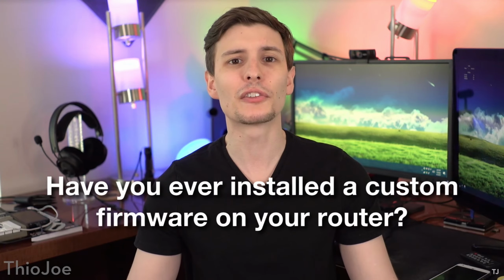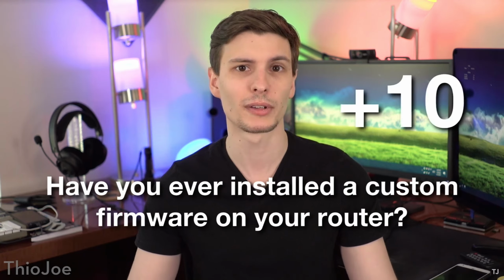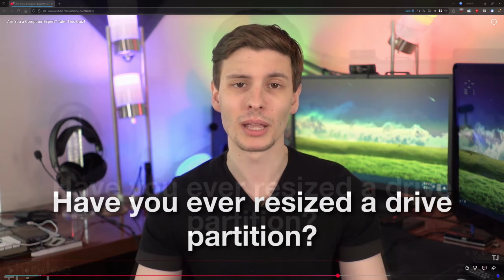If you have ever installed... Yes, I have actually. It's on an older router that I don't care about. But yes, I have installed custom firmware. If you have ever resized a drive partition... Okay, let's see about that.